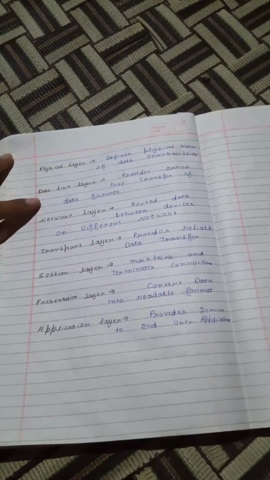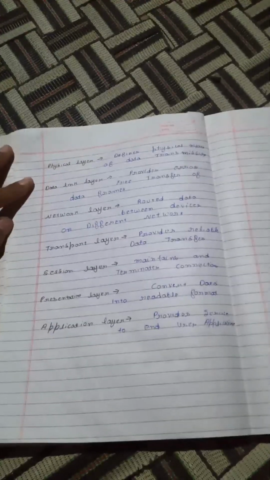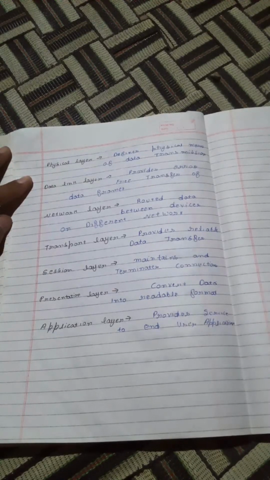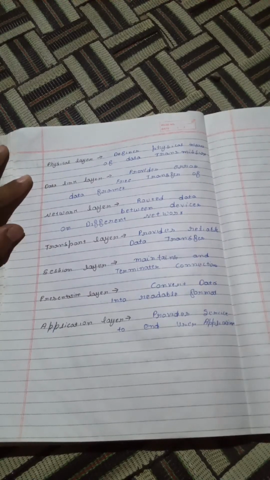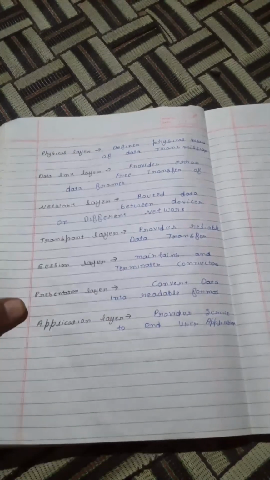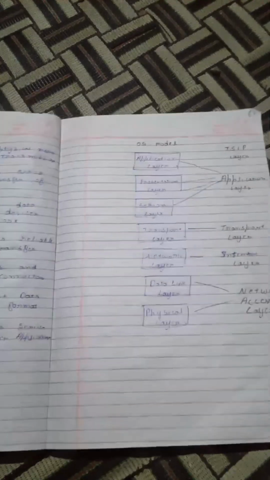Definitions of each layer. First of all, the physical layer defines the physical means of data transmission. The data link layer provides error-free data transmission, using data frames. The network layer routes data between devices on different networks. The transport layer provides reliable data transfer. The session layer maintains and terminates connections. The presentation layer converts data into a readable format. The application layer provides service to end-user applications.